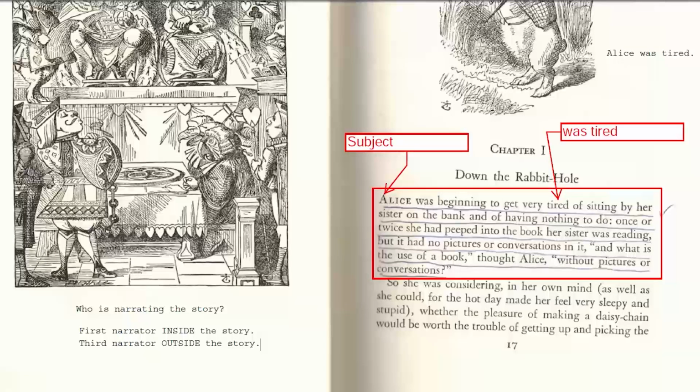The word is Alice. So who is saying this? Well, my hunch, my guess, is it's somebody outside the story. It's the third person narrator, somewhere outside the story. That narrator is not inside the story with Alice. It's not her sister either. She's sitting on the bank by her sister.